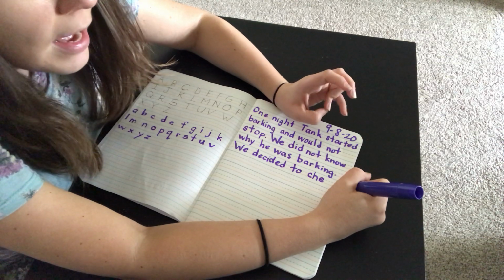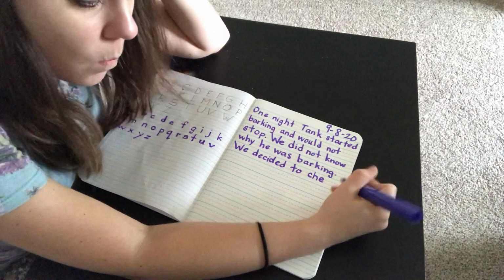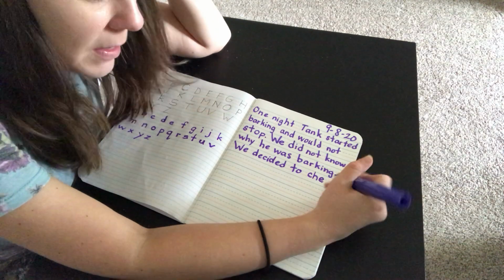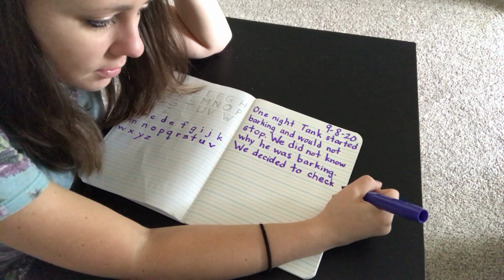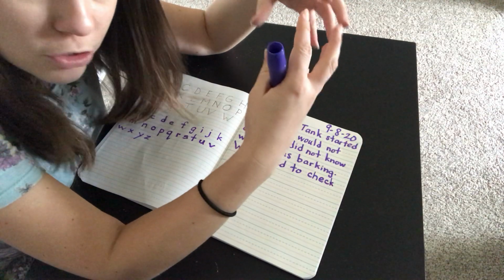Okay, and I know this rule. You guys may not know this yet, but we will learn it this year. When I have a short vowel and then I hear k after that, I need to put CK. CK put together goes k. Okay, so there we stretched out the word check.